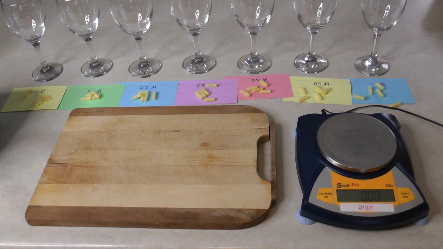Now that you've tabulated your data, you're going to use a spreadsheet like Excel or Google Sheets to plot your results. Your job is to figure out what is the osmotic concentration of the potato cells. Good luck!